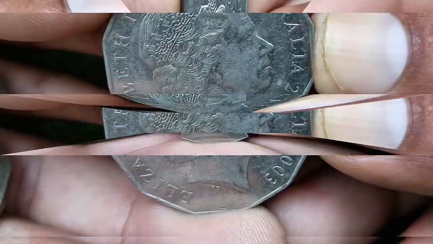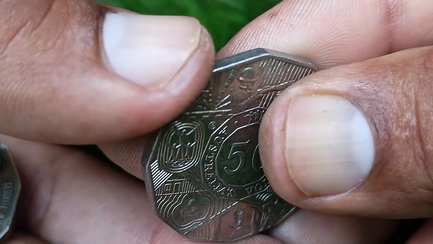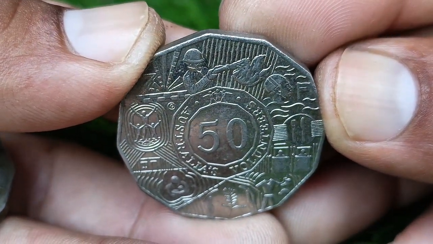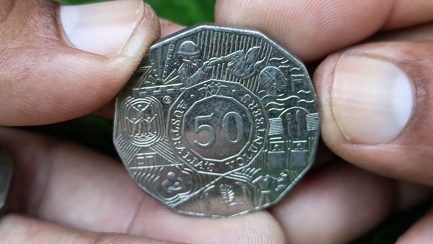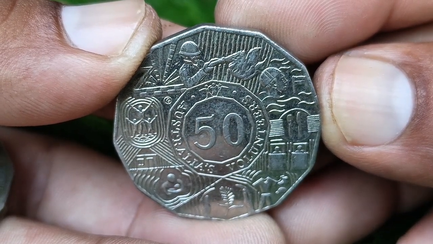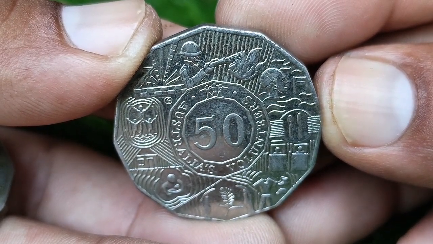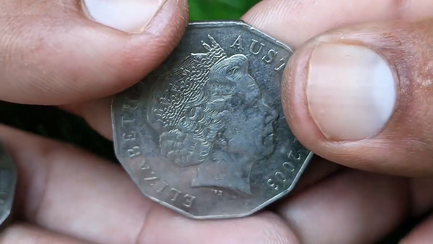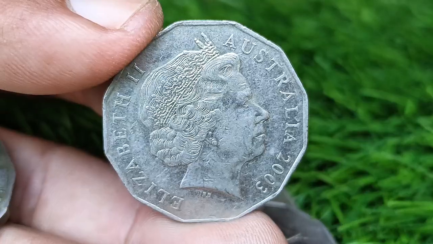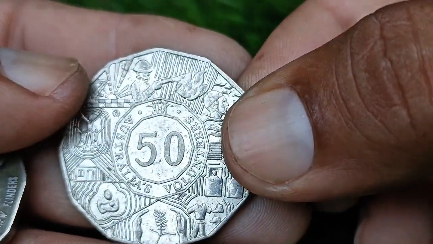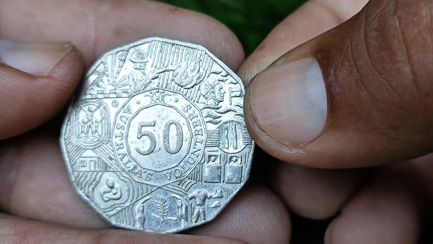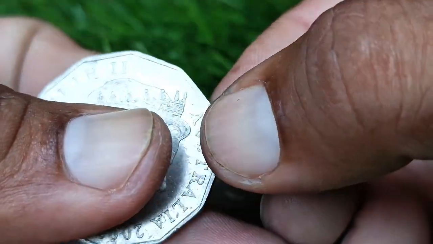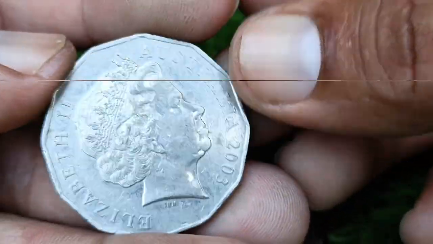currency. On the obverse, or front, of the 2003 50 cents coin, you will find the familiar portrait of Queen Elizabeth II. Australia, being a member of the Commonwealth, features the reigning monarch on all of its standard coinage. The portrait used in 2003 was created by the British sculptor Ian Rank-Broadley, who designed the fourth official effigy of the Queen used on Australian coins. This portrait had been introduced in 1999 and remained in use until 2018.